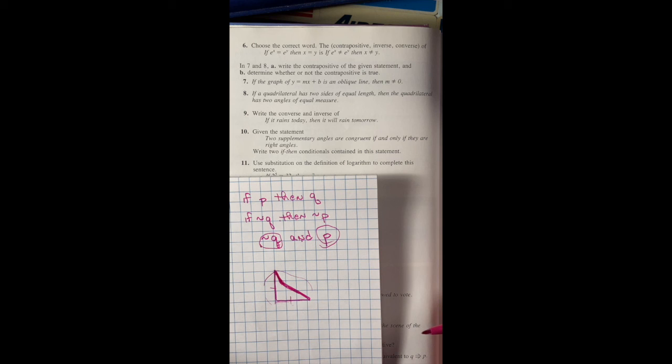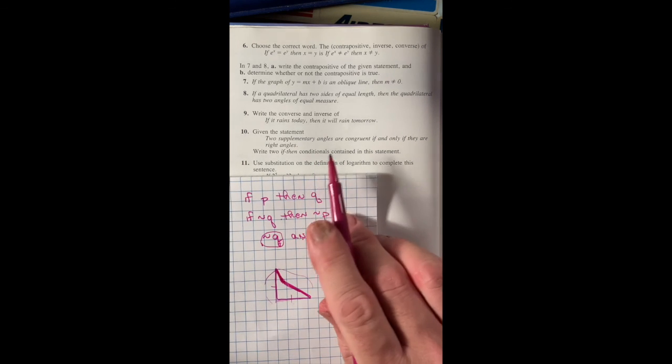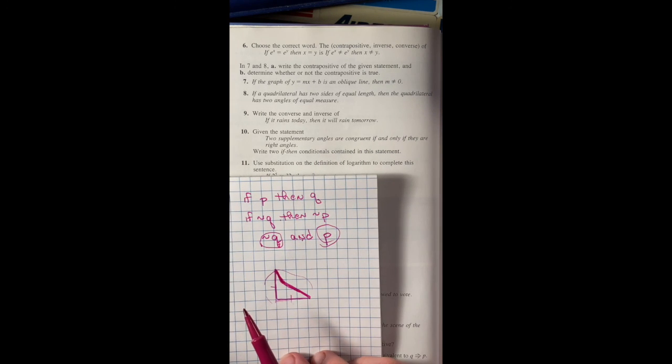The converse and inverse of if it rains today, then it will rain tomorrow. The converse is where you just flip them. If it will rain tomorrow, then it rains today. That would be the converse. And the inverse is where you just negate them both. If it doesn't rain today, then it won't rain tomorrow. That would be the inverse.